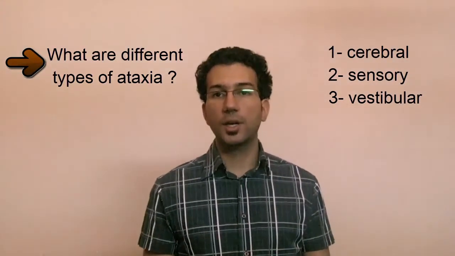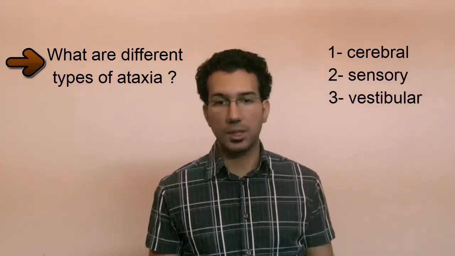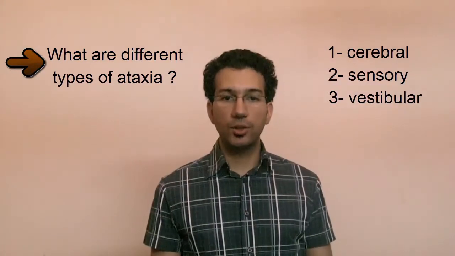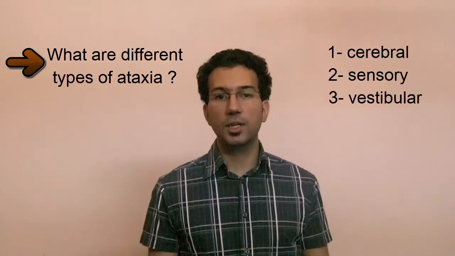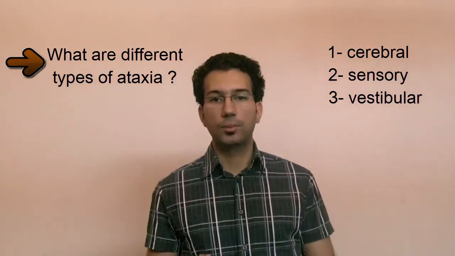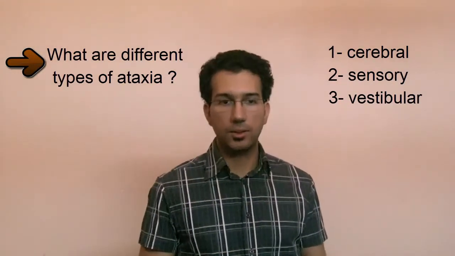Cerebral ataxia. The characteristics of cerebral ataxia include a wide base, staggering, unsteady gait, difficulty when taking turns, impossible tandem walking, and negative Romberg sign. Cerebral ataxia occurs in cerebral syndrome, which is a disease of the cerebellum and associated tracts.